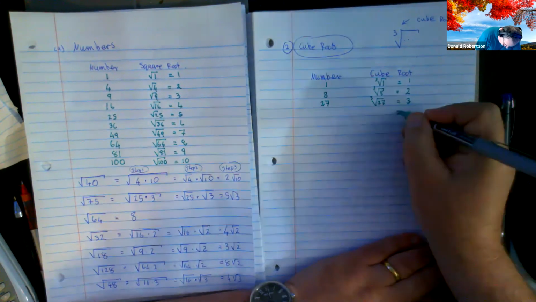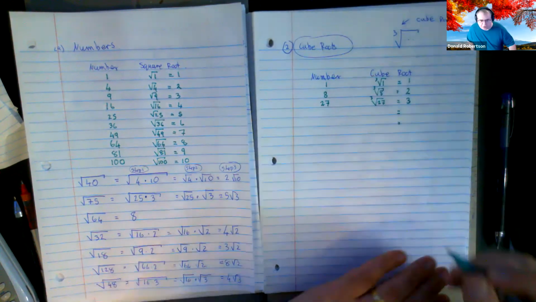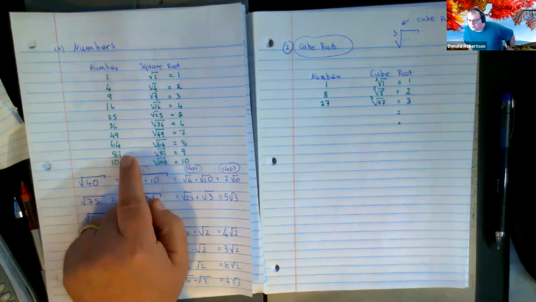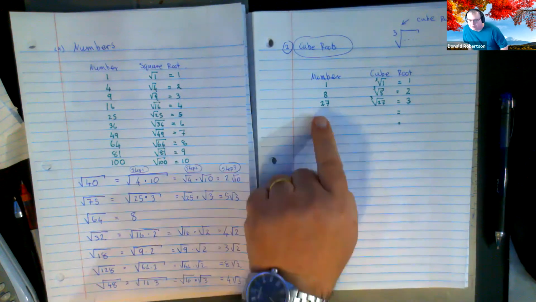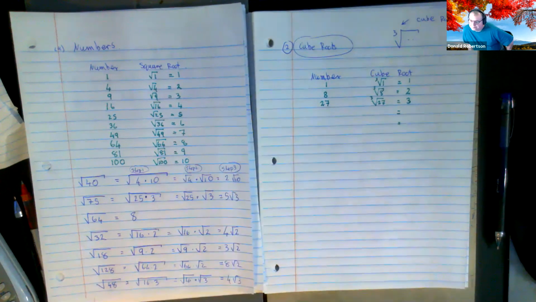Now, the table that you typically use for cube roots is much smaller than this one. What's the next perfect cube? What's the next number that's going to be here? There is a pattern.